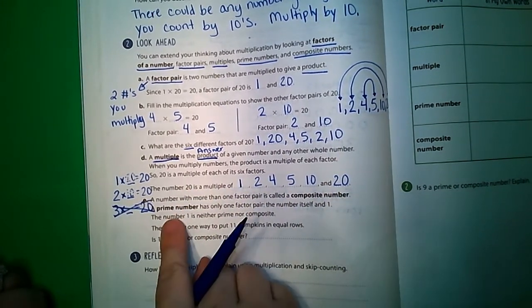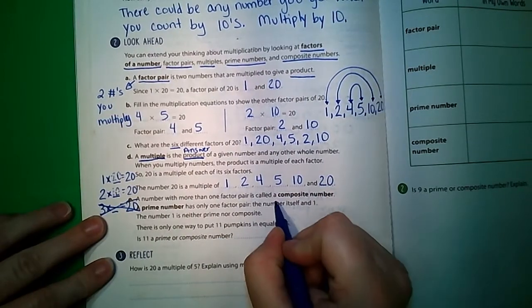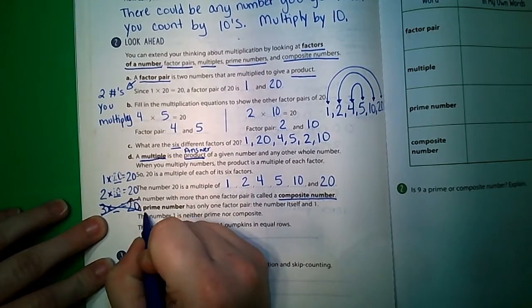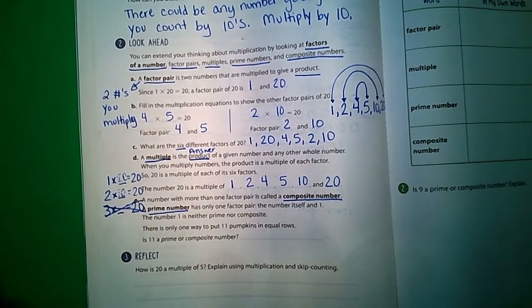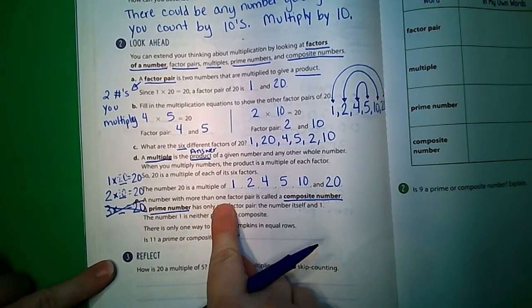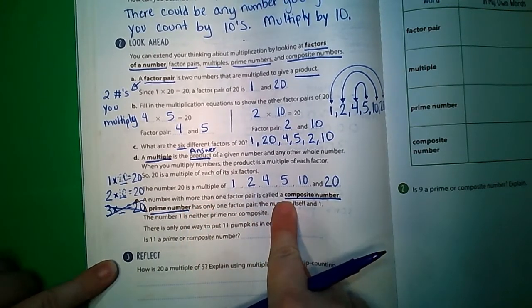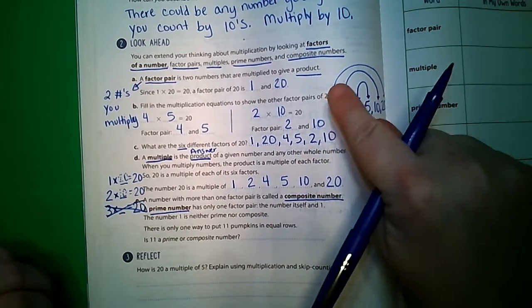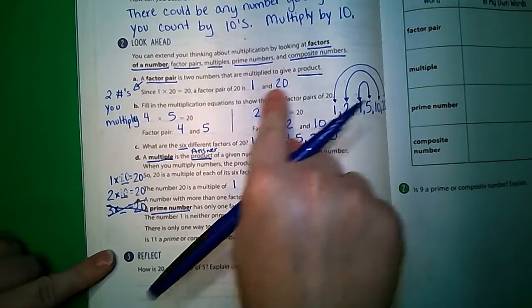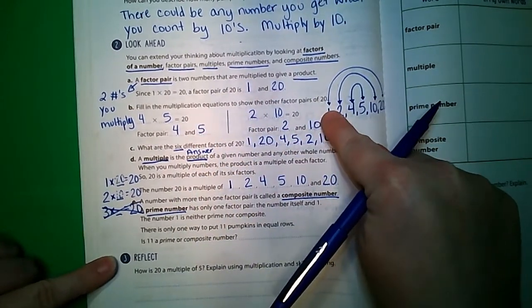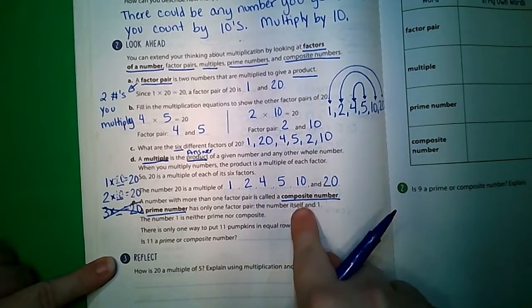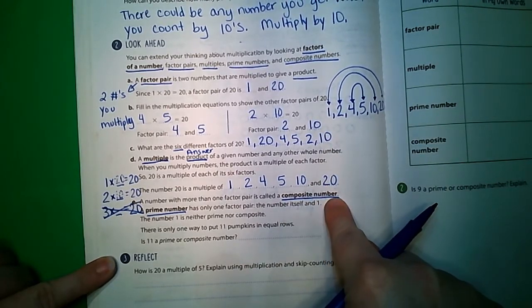Okay, next one. Our next two words are composite number and prime number. A number with more than one factor pair is called a composite number. So up here, where 20 had 3 factor pairs, that means 20 is a composite number.